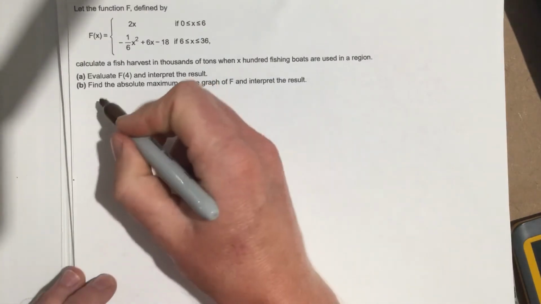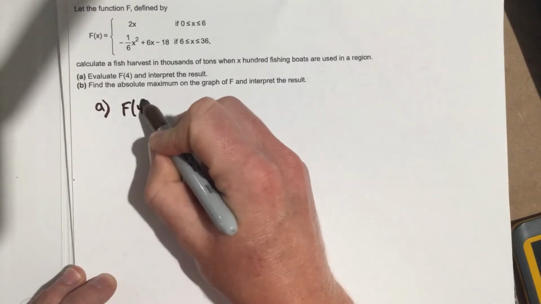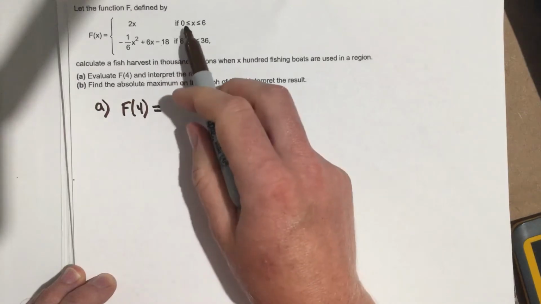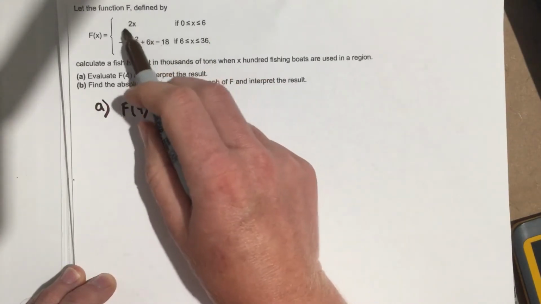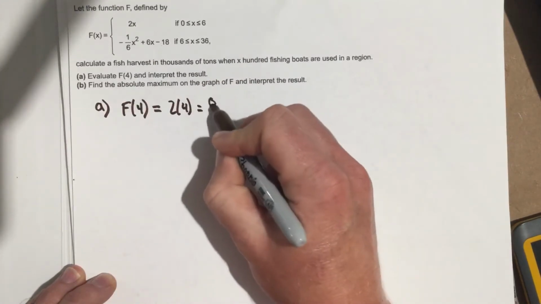So part A, they want us to evaluate f of 4. So f of 4, we're going to take 4, plug it in. 4 is between 0 and 6, so we're going to use this piece of it. So that's 2 times 4, which is 8.